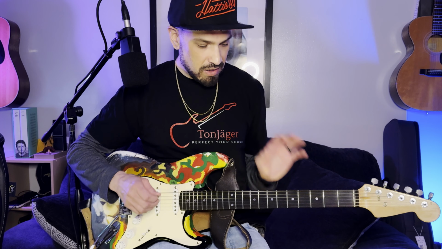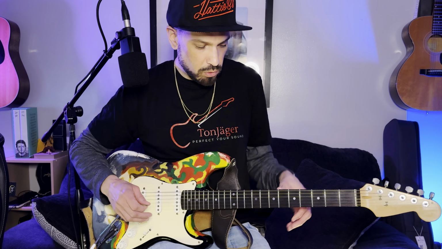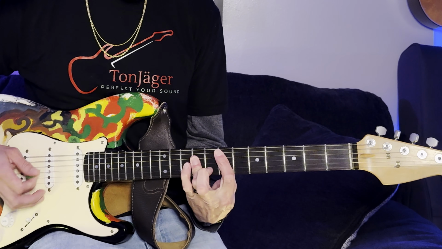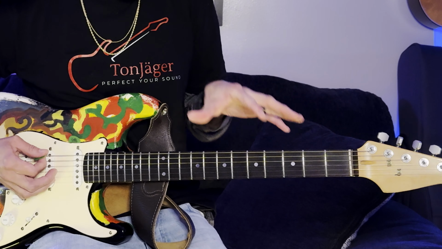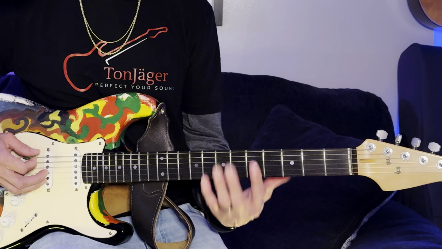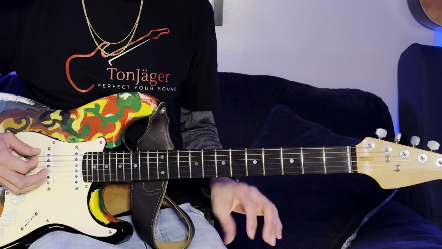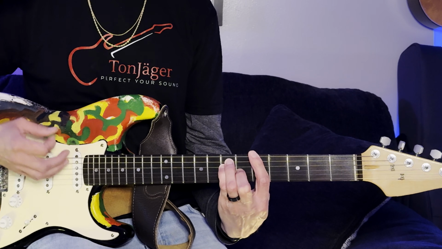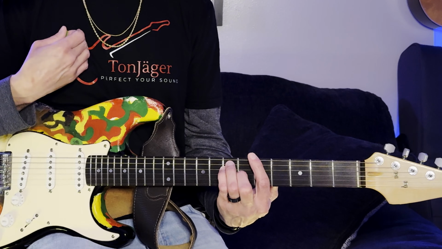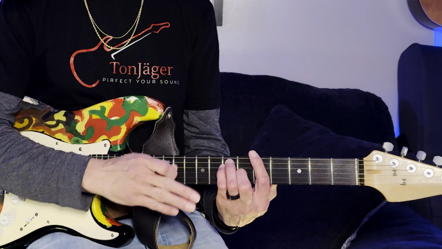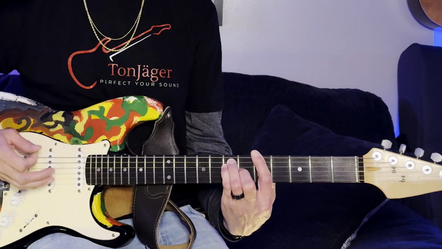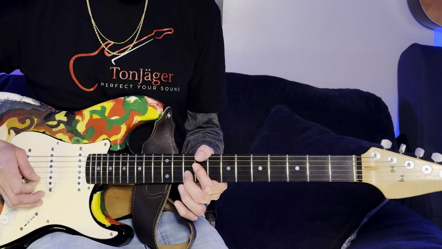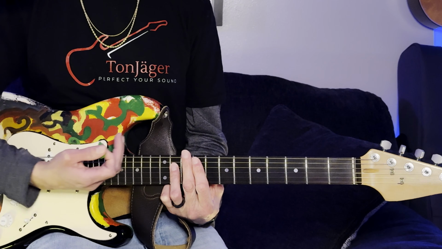Now, when I say emphasize the root, when I'm running through these little pentatonic runs, I'm hitting the first note as my tonic, as a root. So when I'm running the A major pentatonic scale and I want to imply that I'm playing an A, I'm going to hit that root. That establishes to me and to the audience that I'm playing an A major. Alright, so that's my little A major run.